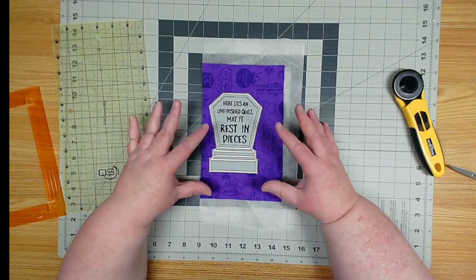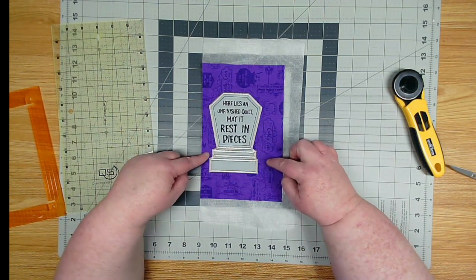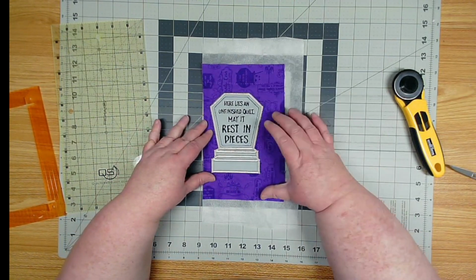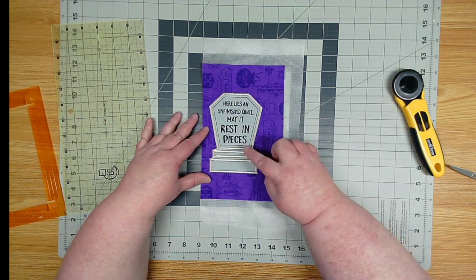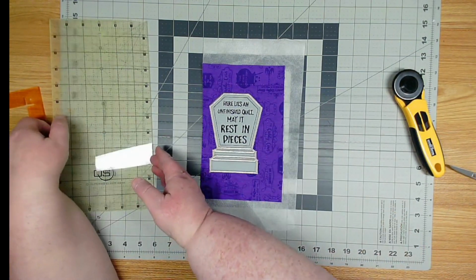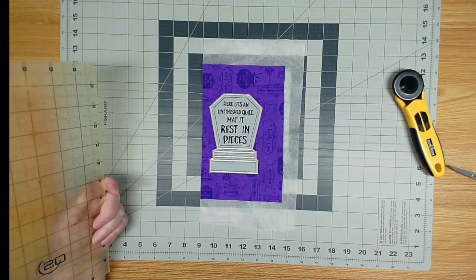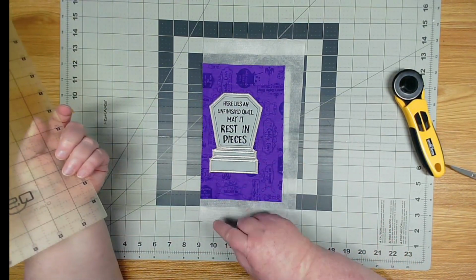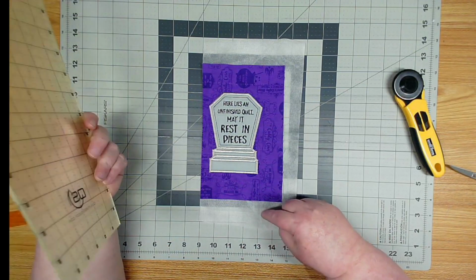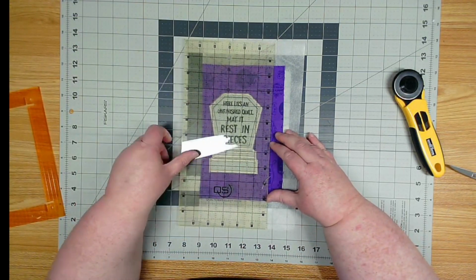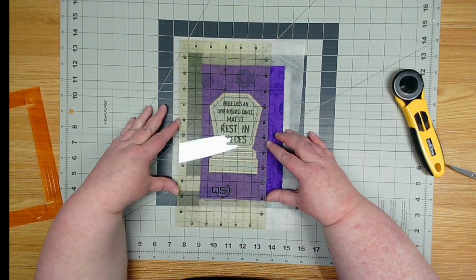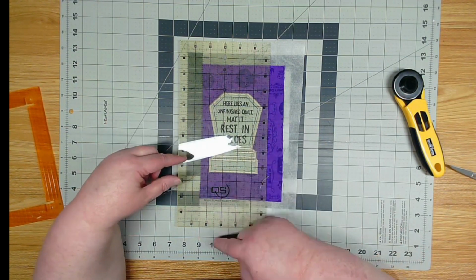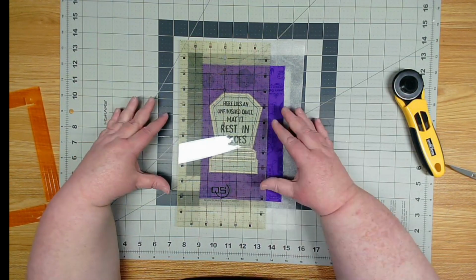Now, this block is going to be 4.5 inches wide by 6.5 inches tall. So 4.5 across. I want to do two things. I want to measure 4.5 over on the mat, and I use my fingers to count 1, 2, 3, 4.5, which will put it at the 13.5 mark. All right, let's do it. 1, 2, 3, 4.5. That's on the mat.